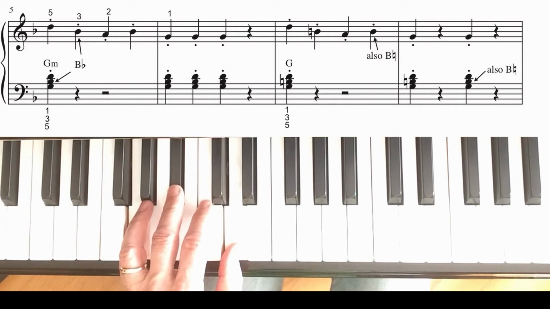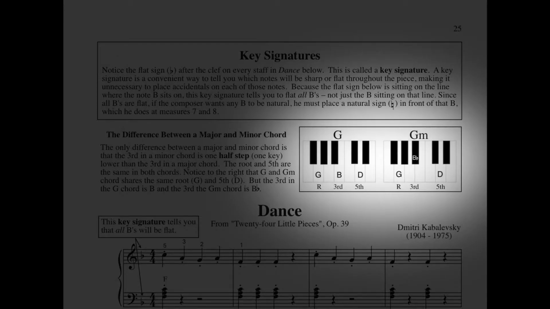It's a different sound, different quality. But notice that the only difference between a G major chord and a G minor chord is the third. The root is still G, the fifth is still D. It's just whether it's a B natural or B flat. And that's true with any minor chord. The only difference is what type of third.